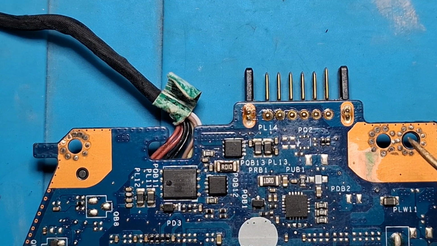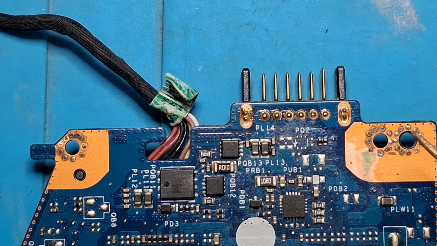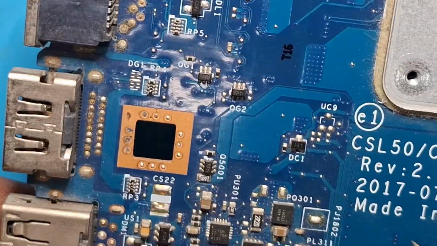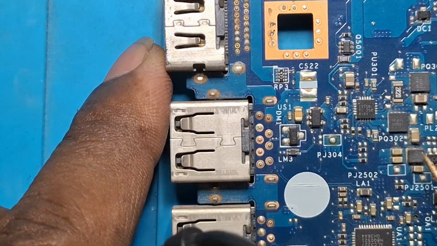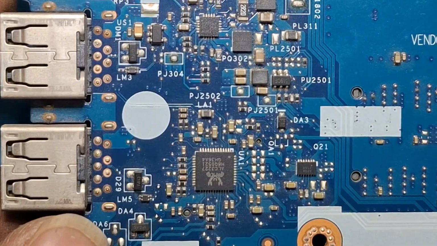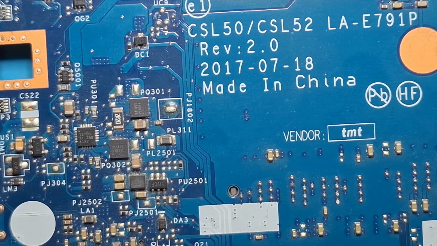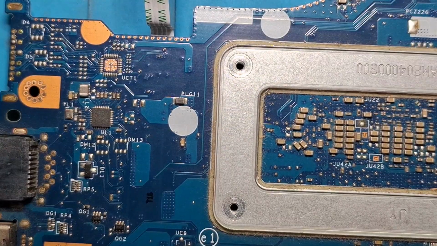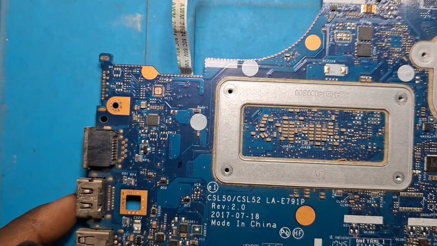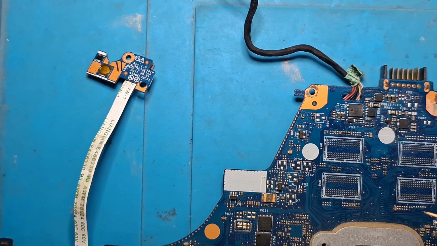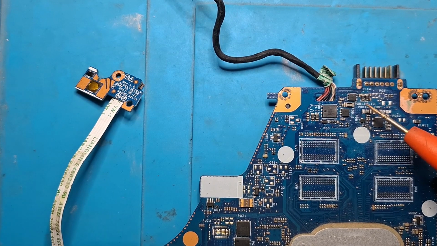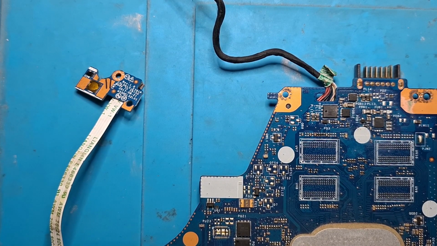We are using a schematic. It is Rev 1.0 and the board is 2.0. Here you can see it is 2.0, so maybe there is a slight difference, but the components are the same. If we take out the 2.0 schematic, definitely this could have been the coils, because there is a slight change in the schematic numbers.